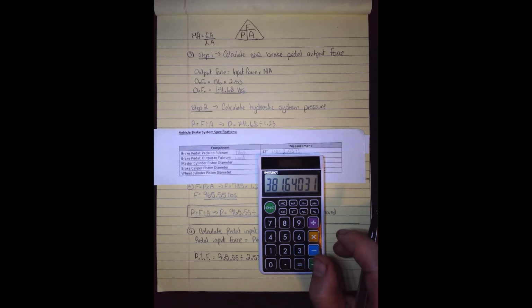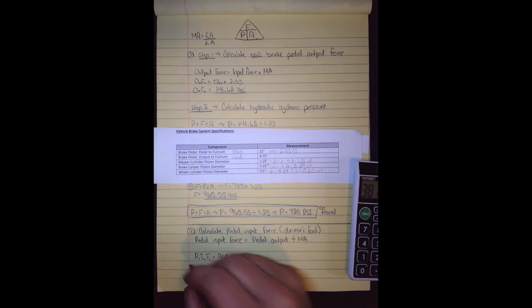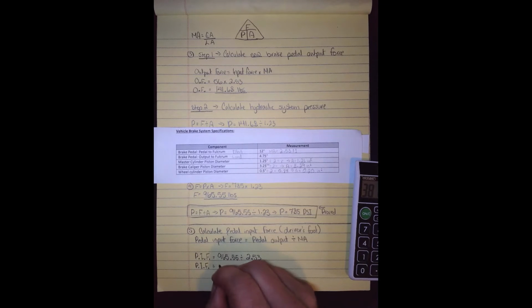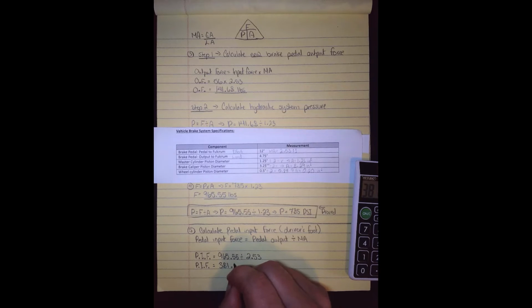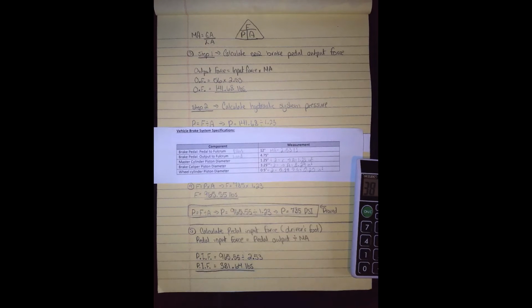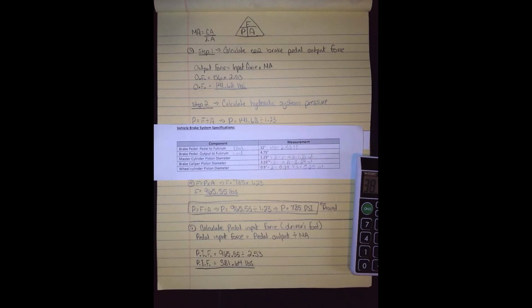And we get 381 point, we'll call that 0.64. So the pedal input force equals 381.64 pounds. And that finishes out the imperial side of the worksheet.